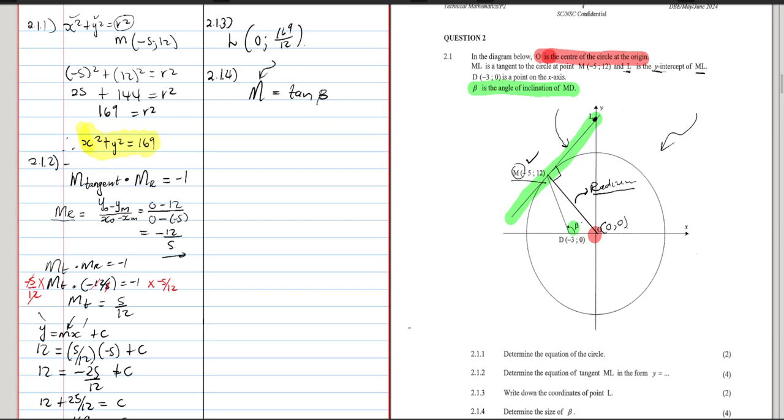Okay, so the angle B is being created by line MD. Let me highlight. This purple line creates the angle of inclination B. So we should be looking for the gradient MD.